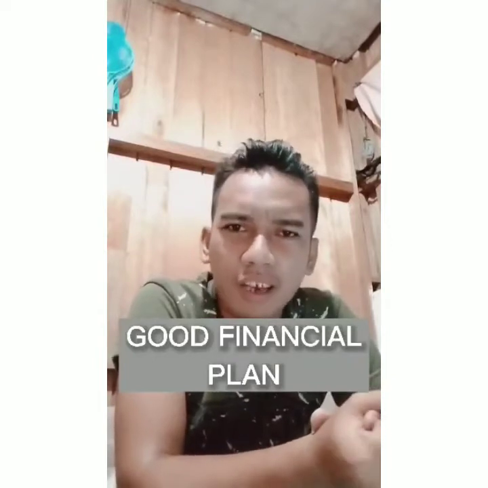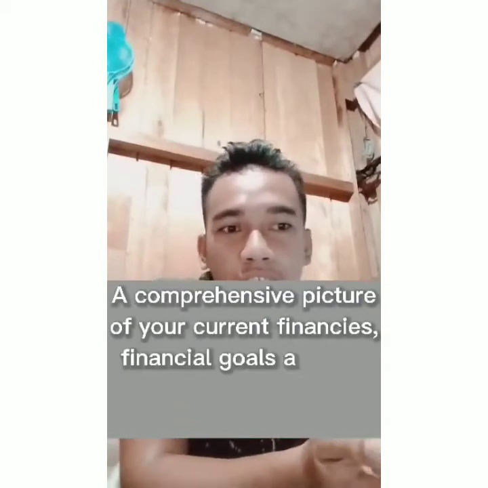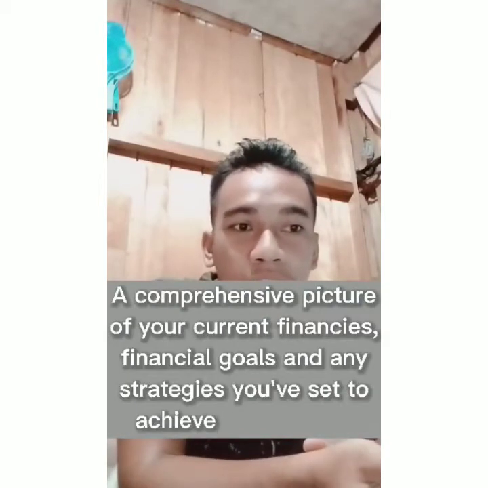So what is a good financial plan? A good financial plan is a comprehensive picture of your current finances, your financial goals, and any strategies you've set to achieve those goals. Good financial planning should include details about your cash flow, savings, debt, investments, insurance, and any other elements of your financial life.